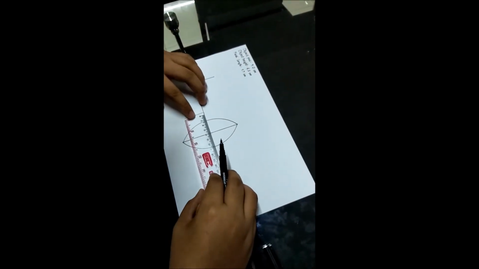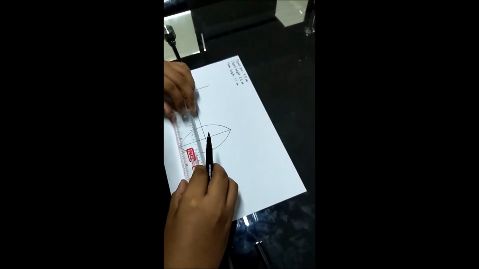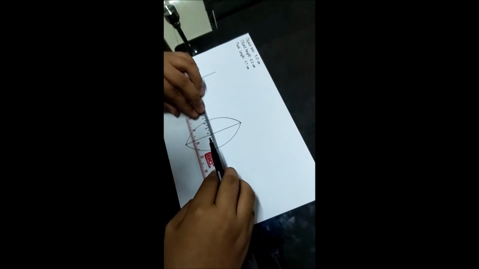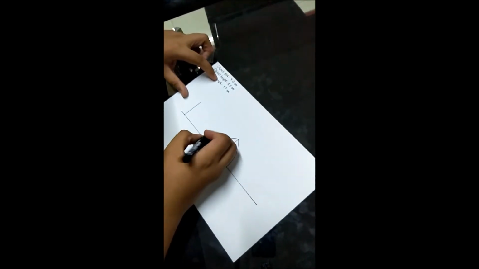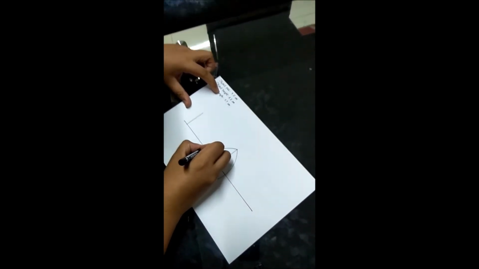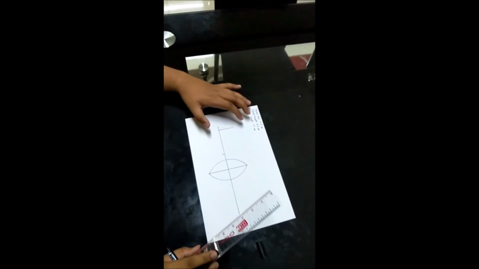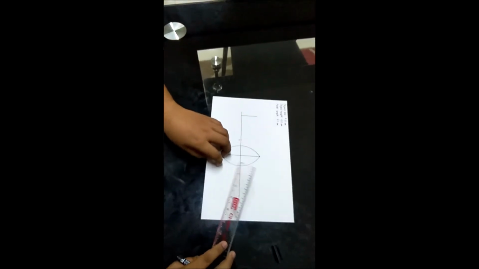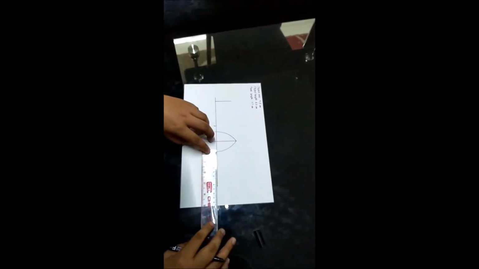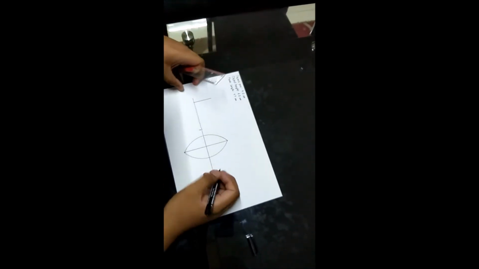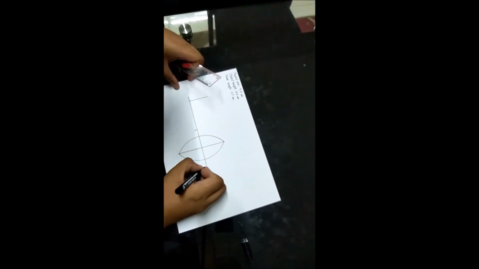So we start measuring from the curve. So we have to measure 1.7 centimeters from the curve to the focal point. So there you go, 1.7 centimeters. So this one is our focal point. Alright, and of course, same measurement from the curve to the focal point. We also have to measure 1.7 centimeters. Okay, so 1.7, this one is our second focal point.